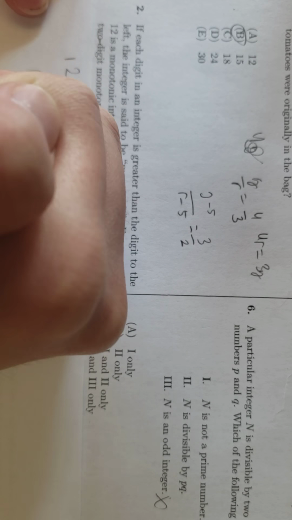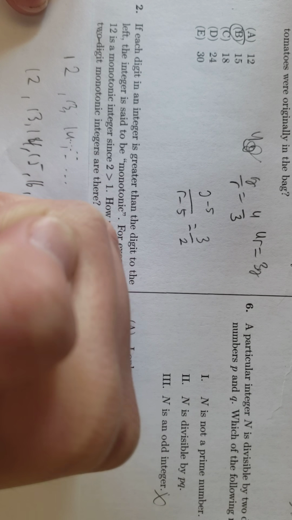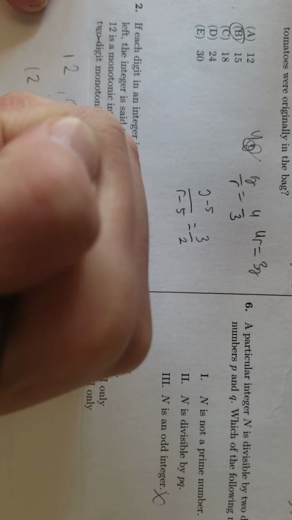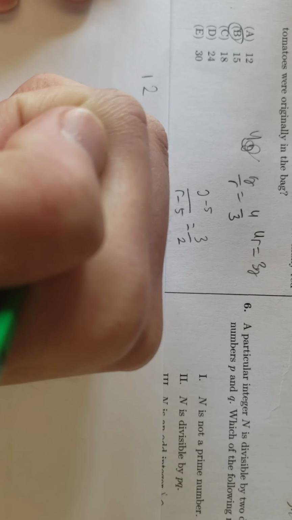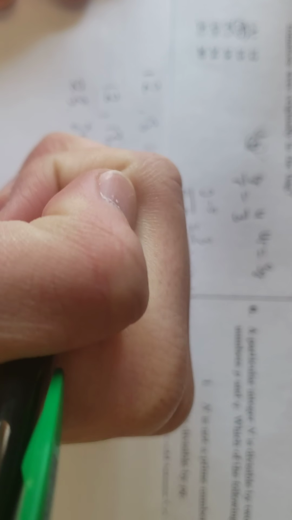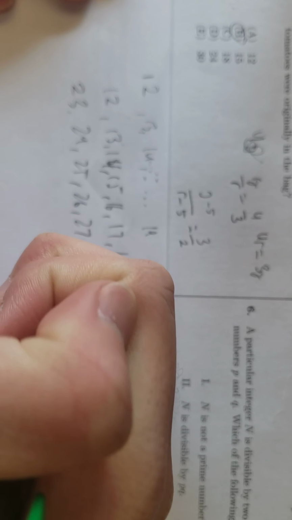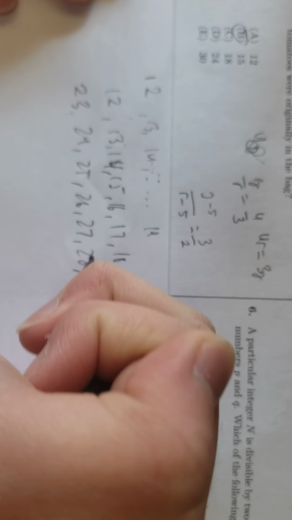Actually, I'll just write it all out for you. How many is that? 1, 2, 3, 4, 5, 6, 7, 8. That's 8. Let's try with 2. We have 20. What's the first digit that will become greater? It'll be 3. So now 24, 25, 26, 27, 28, 29. How many numbers are that? 1, 2, 3, 4, 5, 6, 7.